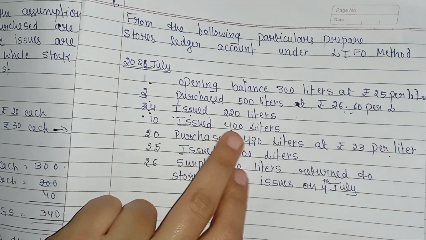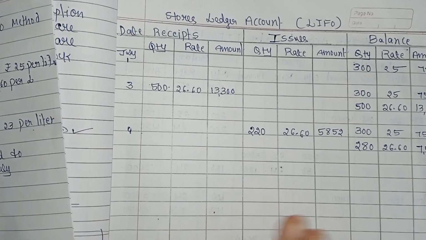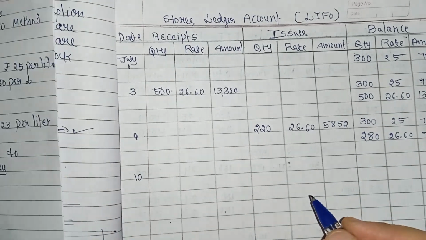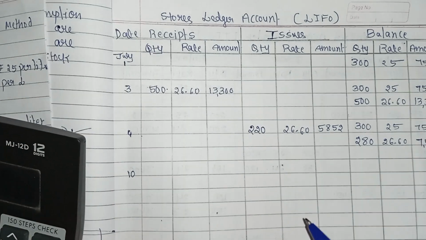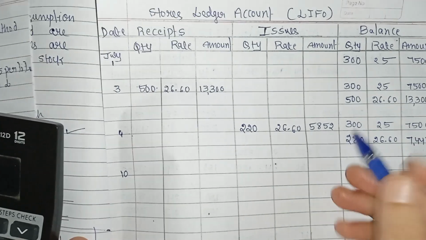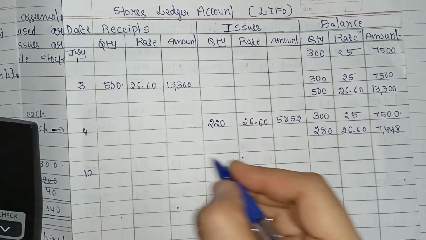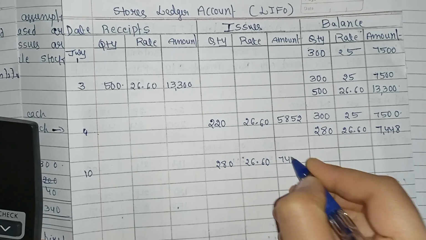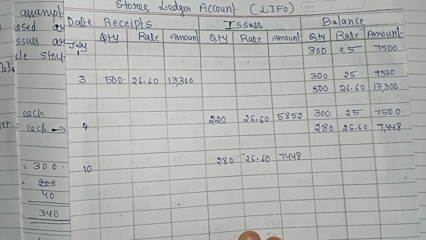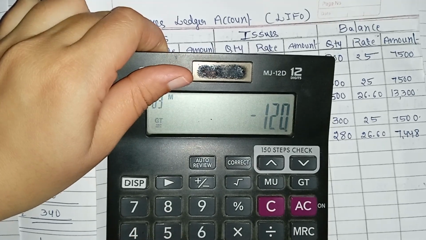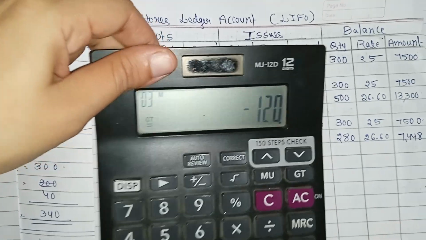On 10th, issued 400 liters. Again an issue. Clear? On 10th, issued how many? 400 liters. First, we have to use the recent purchase, that is 280. So write down 280, 26.60, amounting to 7,448. But we issued 400, right? Now we issued 400 minus 280, which means we still need to issue 120 liters.